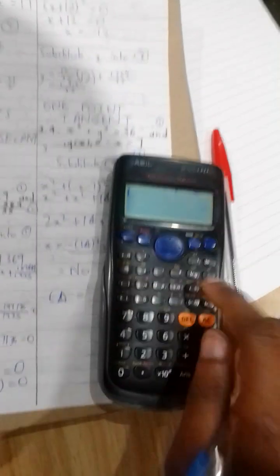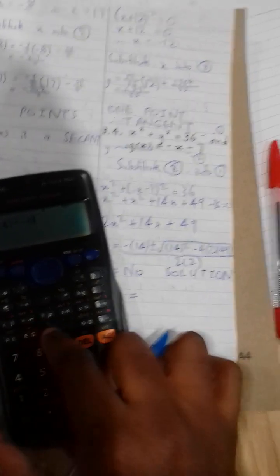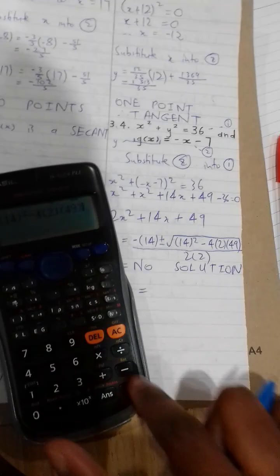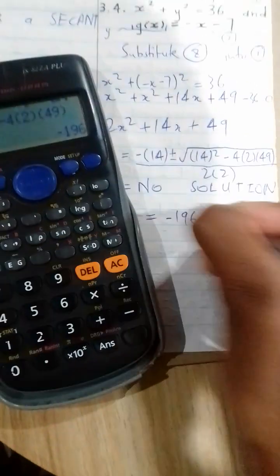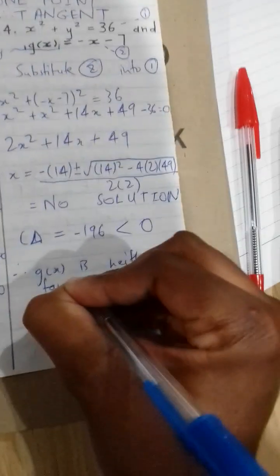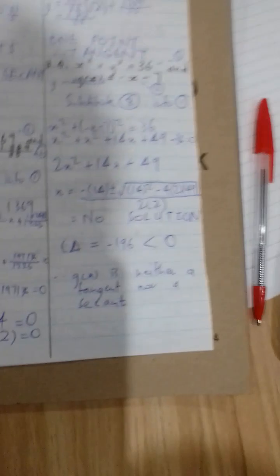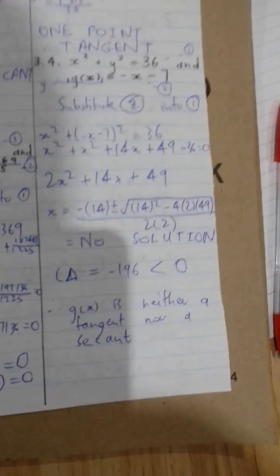And let's see what the discriminant is. Delta is b squared, which is 14 squared minus 4, where A is 2, C is 49. Negative 196, which is less than 0, right? So therefore, g of x is neither a tangent nor a secant. Okay, hope that is clear and I hope that makes sense.